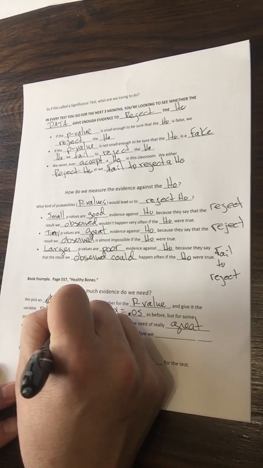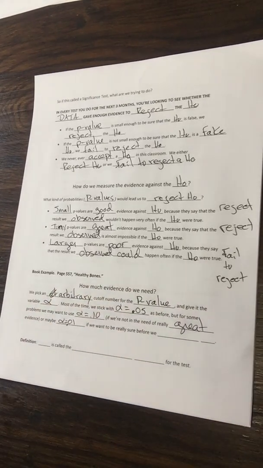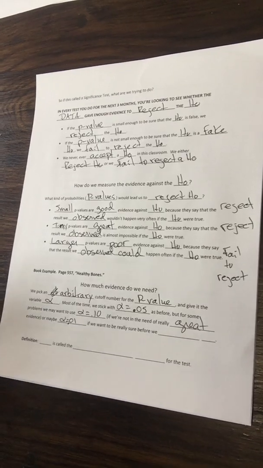Or maybe alpha equals 0.01. Whoa, that was a sneeze that came out of nowhere. Now you have to say bless you out loud.